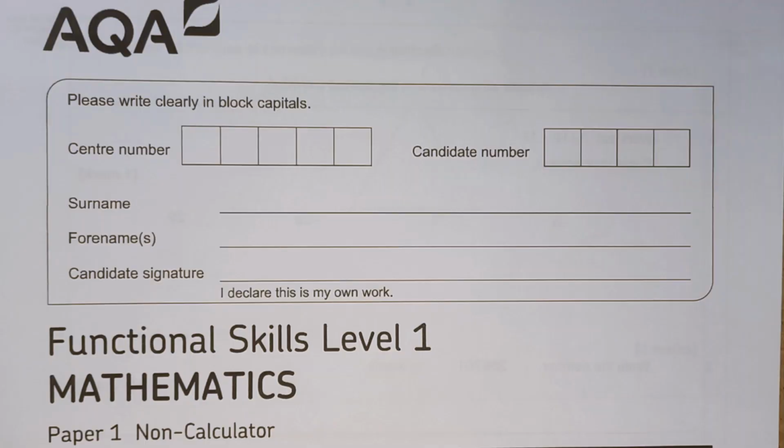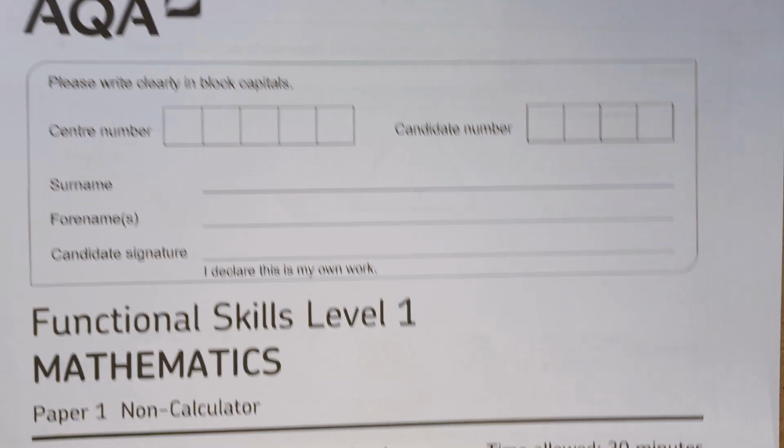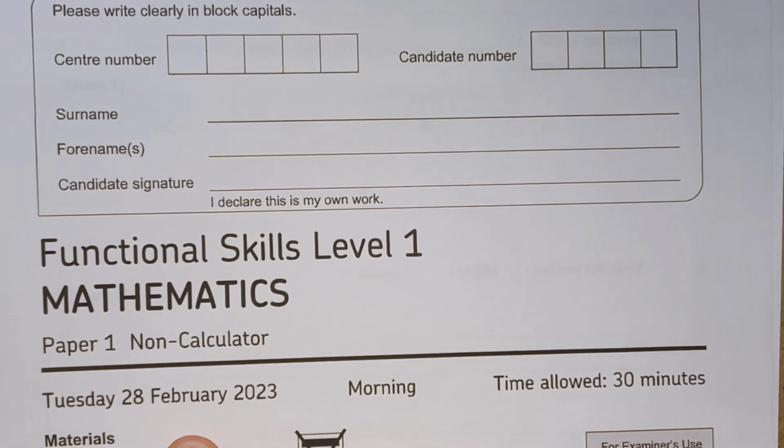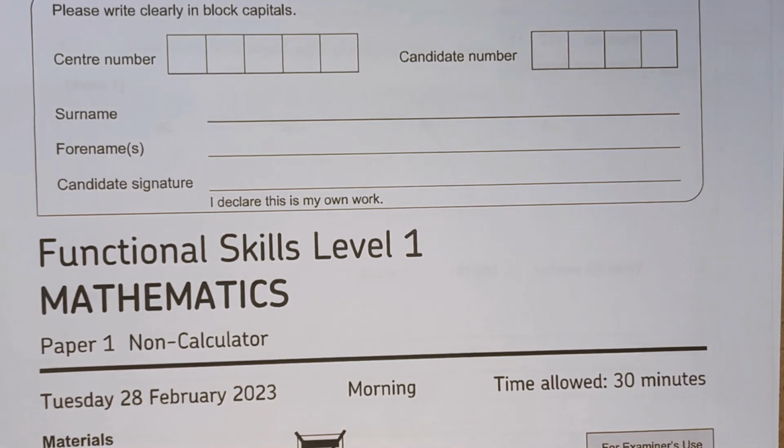Hi, today we're looking at Functional Skills Maths Level 1. We've got the AQA exam board, we've got the February 2023 paper, and we're going to start with the non-calculator section.